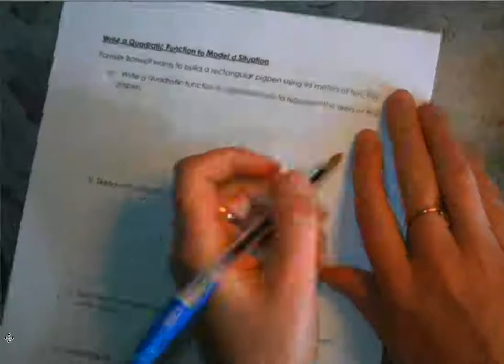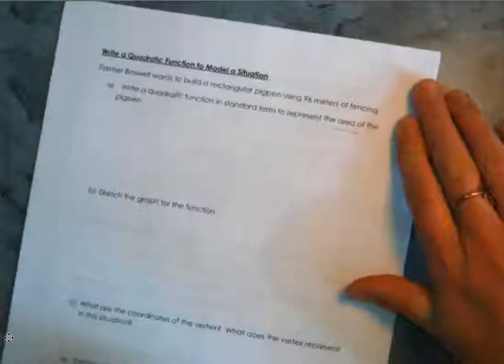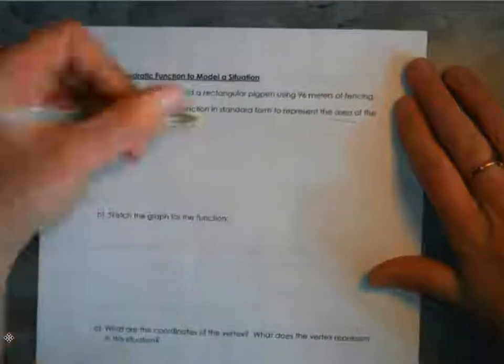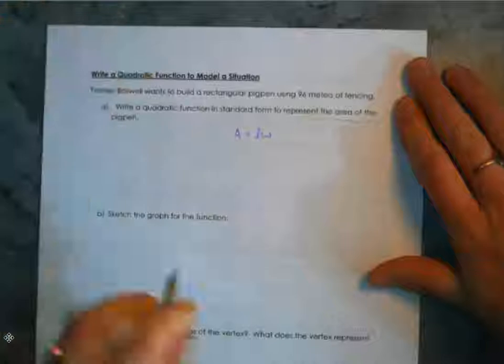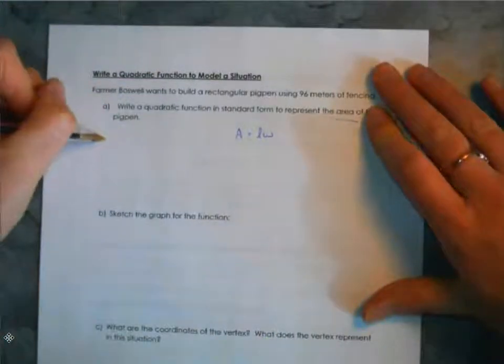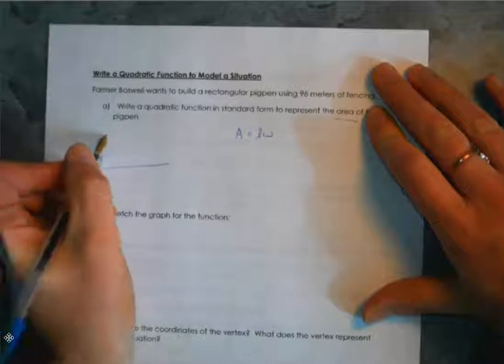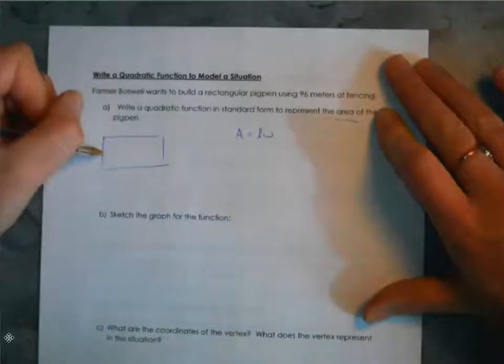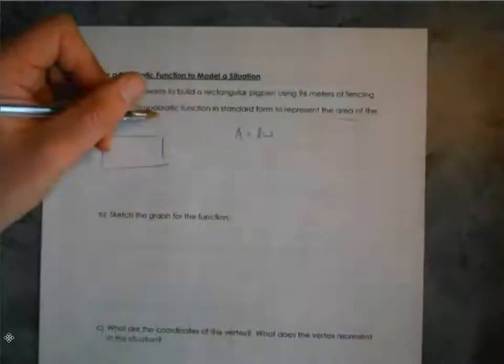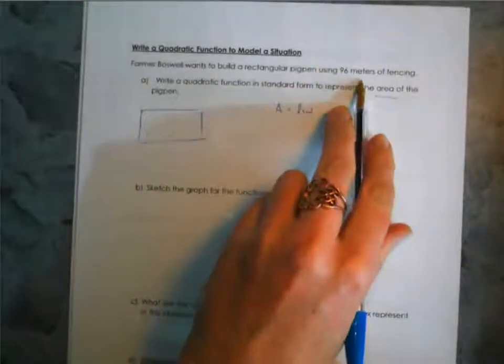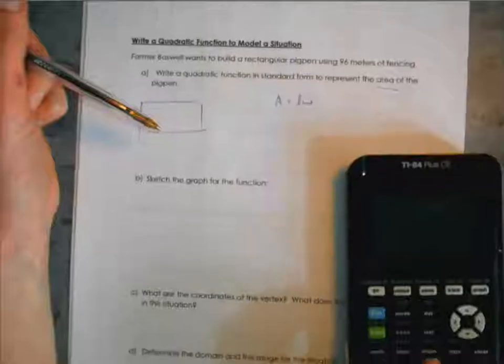So in this case, basically, we want to think about what is the formula for area of a rectangular shape. Well, it's always going to be area is equal to length times width. Okay, so we need to think about if you're going to build up this rectangular kind of shape, what could be the length and what could be the width. So we have this rectangular shape and we have 96 meters of fencing, right? So we know for sure that we're going to have to divide that 96 up.